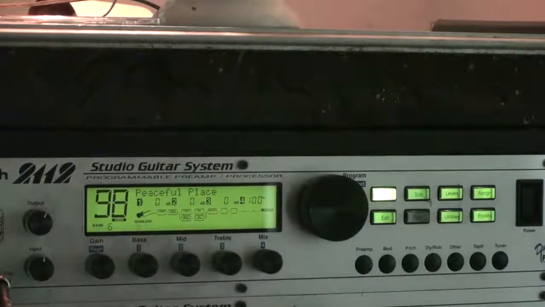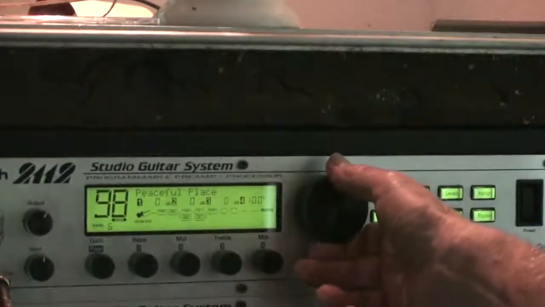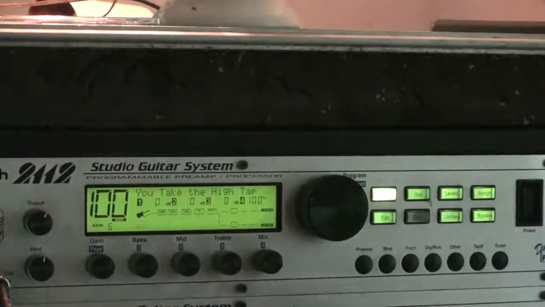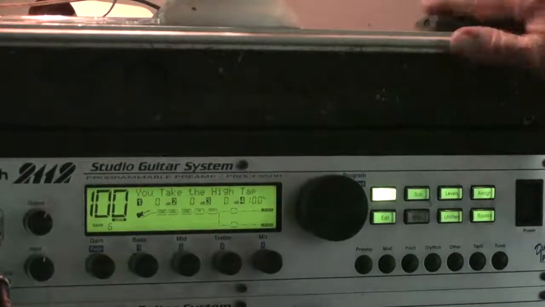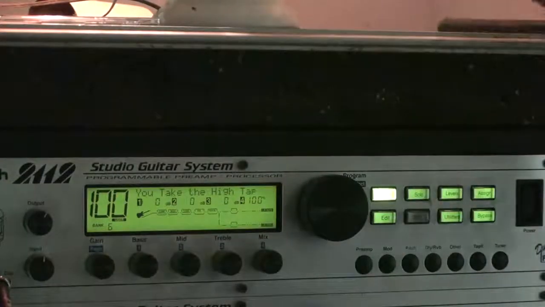That's about it. If you know it in one of them, you know it in all of them. Now, here's my favorite patches. Okay, here's one. I'm going to put this on standby, but anyway, that's how you do it, man. Let me go play you my favorite patches.